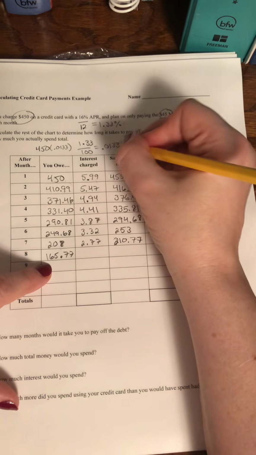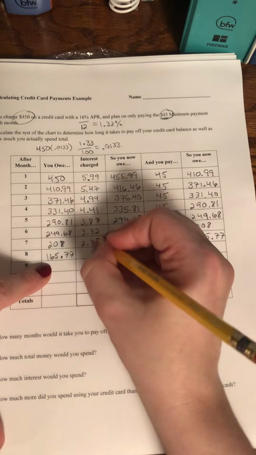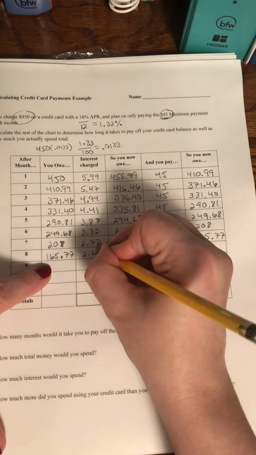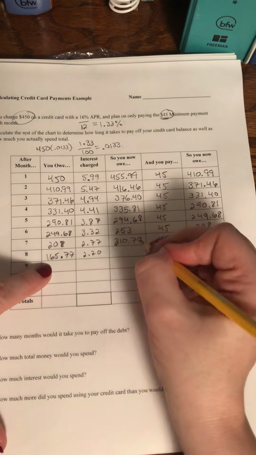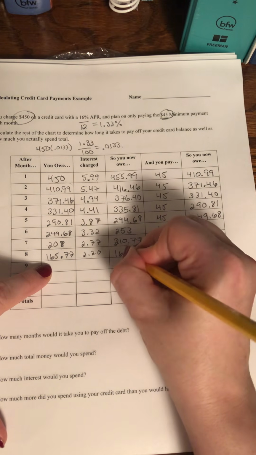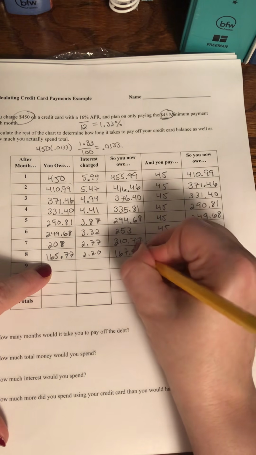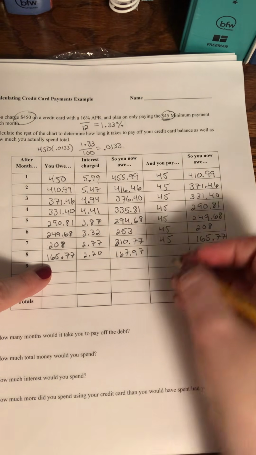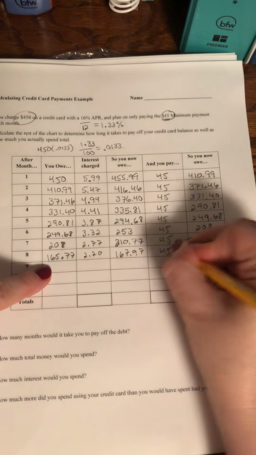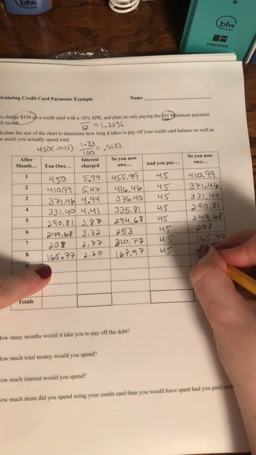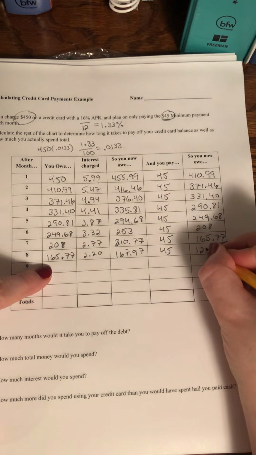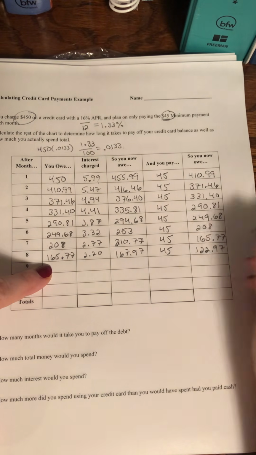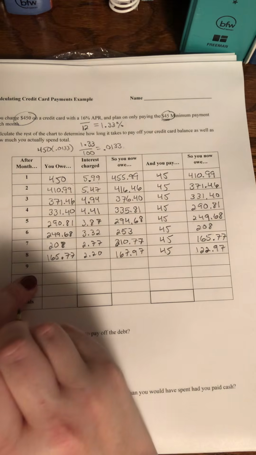Multiply onto the 0.0133. The interest charge is now $2.20. Add them together. I now owe $167.97. Make my $45 payment, and I owe $122.97. This is what I begin month 9 with.